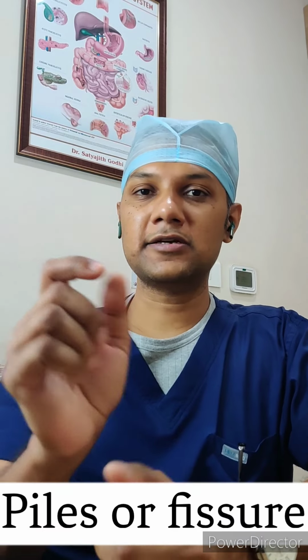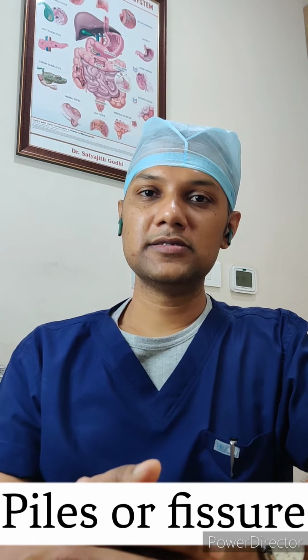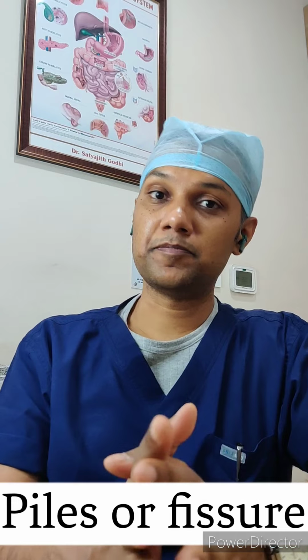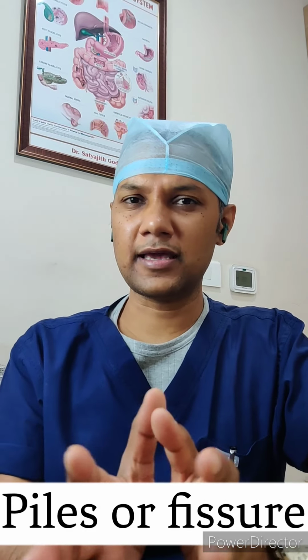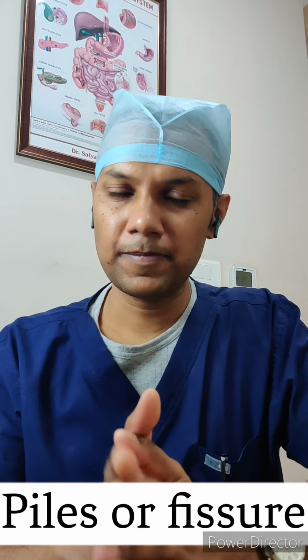This is how we differentiate fissure from piles, because a person who suffers from piles generally comes to the doctor saying that he can feel some swellings that have appeared near the anal region, and of course he may notice pain while passing motion. The characteristic difference is that most of the bleeding from piles is painless, whereas bleeding due to fissure is painful, very painful. This is a very characteristic feature of fissure which easily differentiates it from piles.